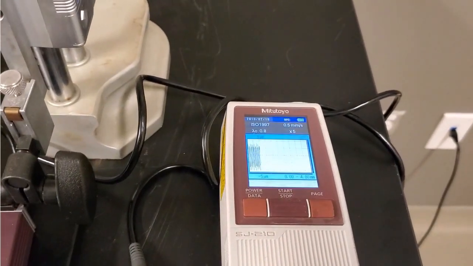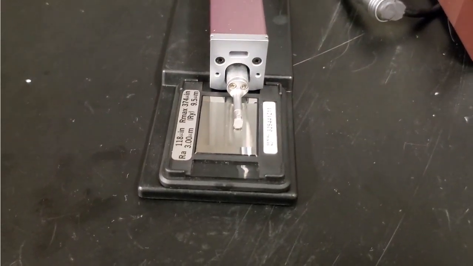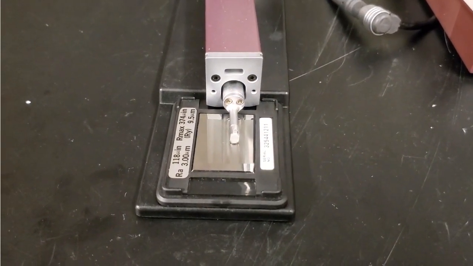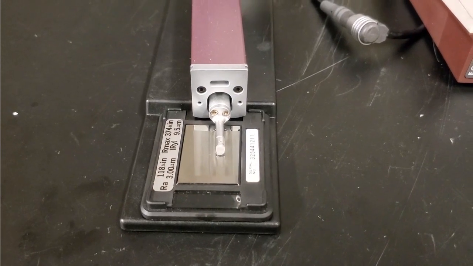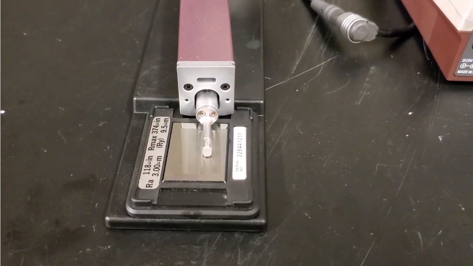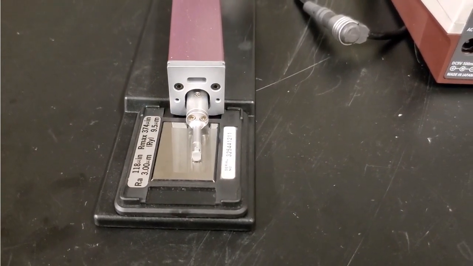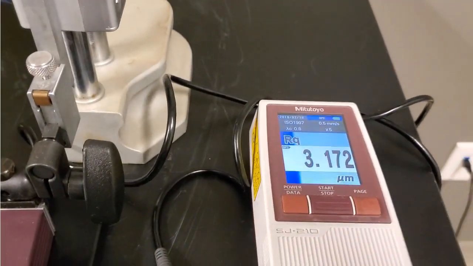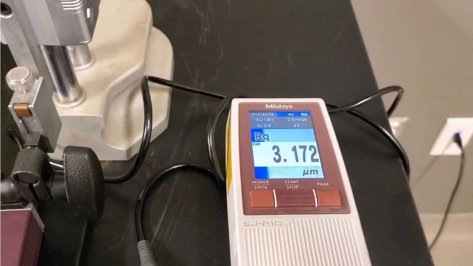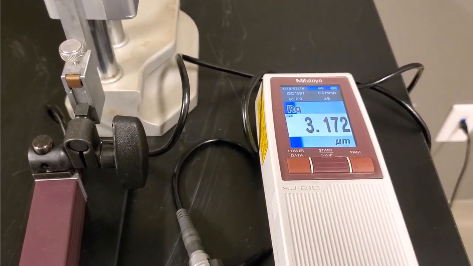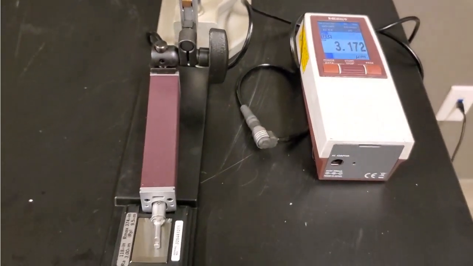So it shows this graph moving, and at the same time you can see that the probe is also moving on the surface. That is how it detects the grooves on the surface or the smoothness of the surface. Okay, so as you see here, the value is now 3.172, and we can safely say that the instrument is well calibrated.